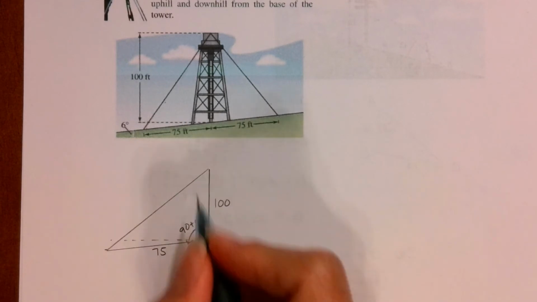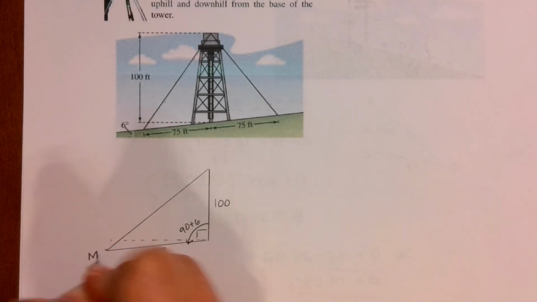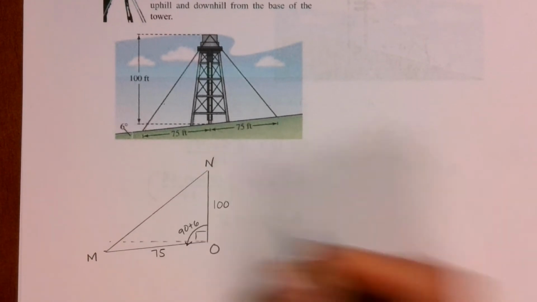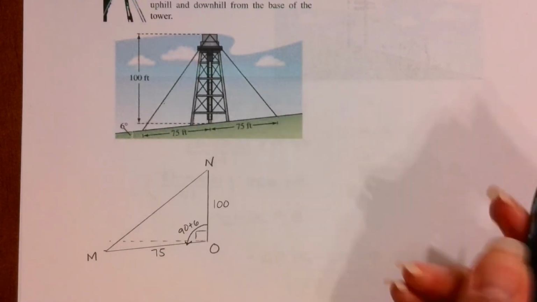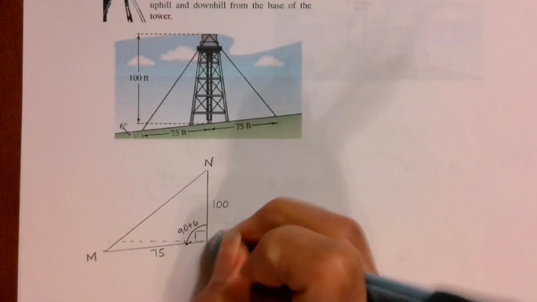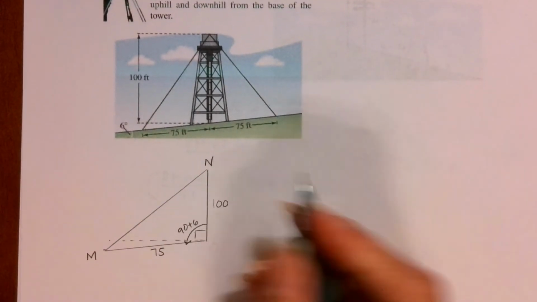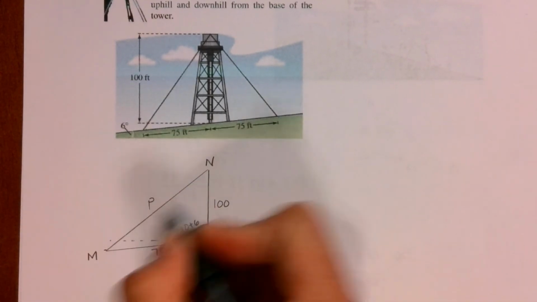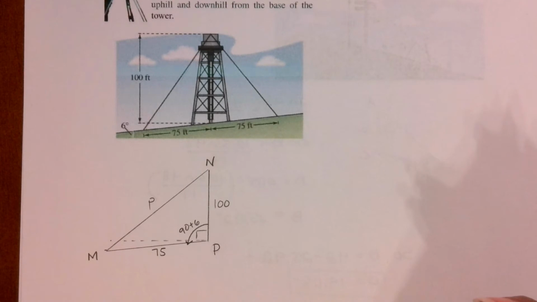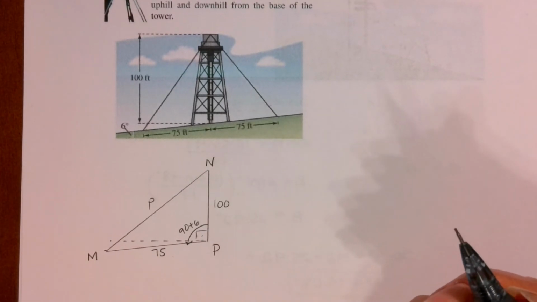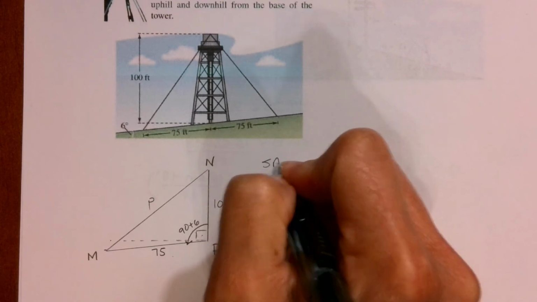So if I label these, let's label it M, N, and P. We're looking for this guy wire, I'm looking for lowercase p because I'm looking for this guy wire length, and so I have a side, an angle, and a side, so I know that I can use law of cosines on this problem.